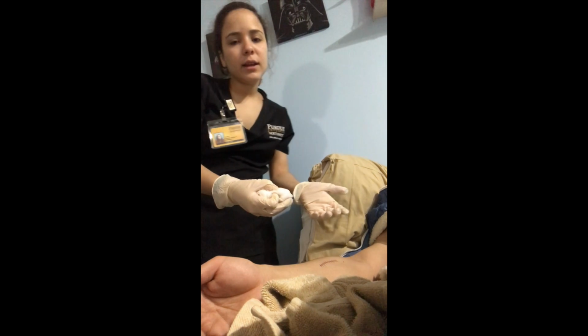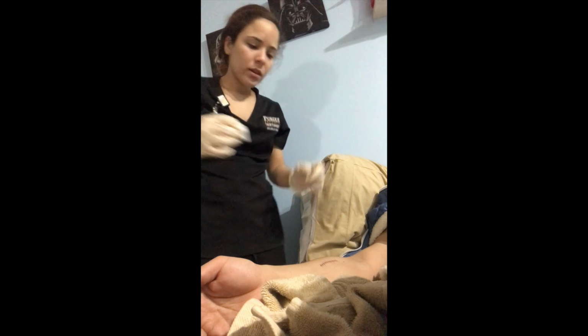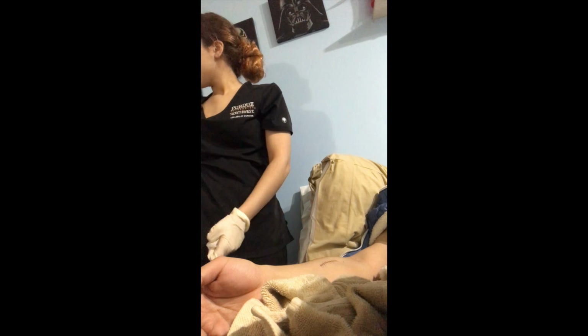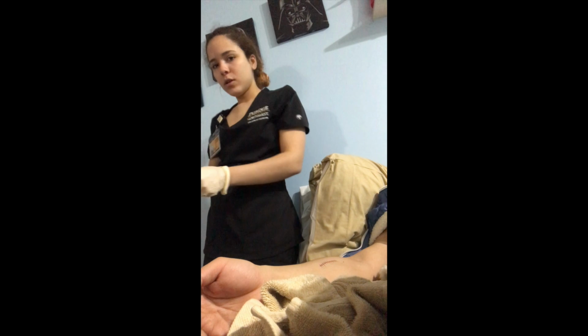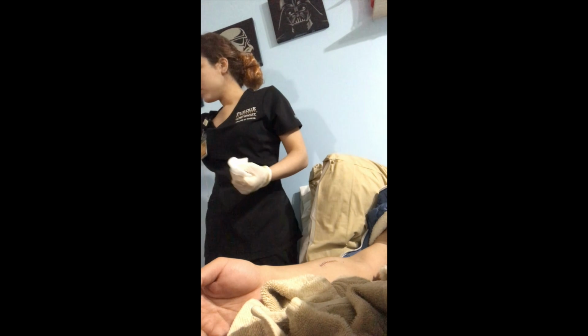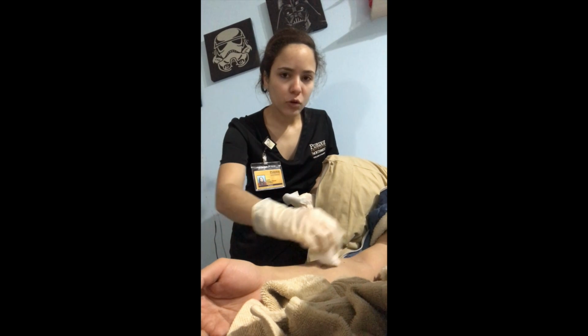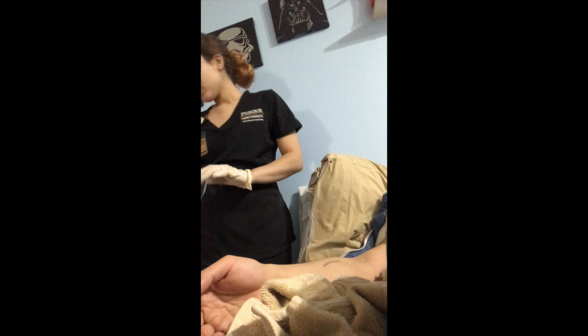How I clean this: I need to clean from top to bottom and from the center to the outside. Every time I do one stroke, I need to get another gauze and do another stroke. Make sure you're not turning your back to your sterile field, so always stay beside it. Every stroke you do once and you throw the gauze away.